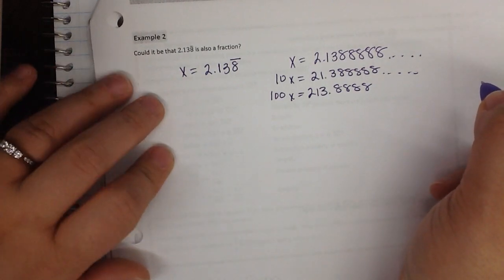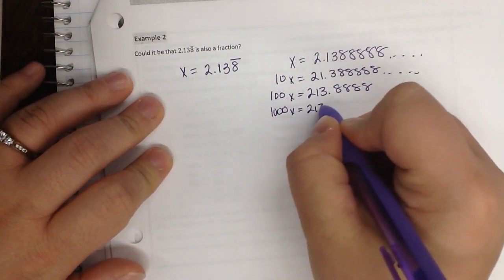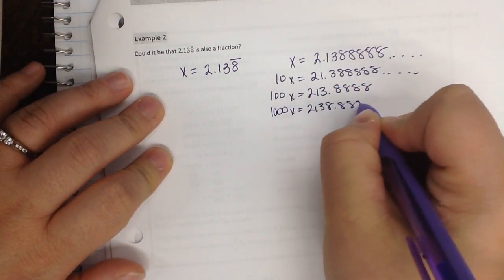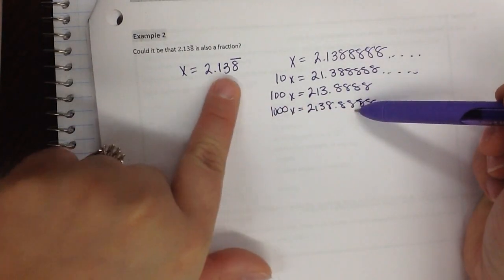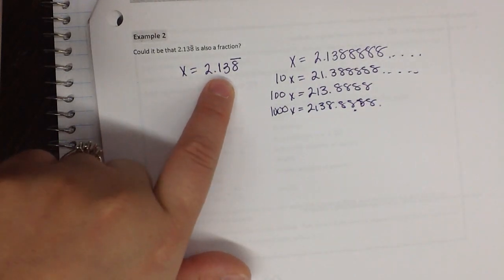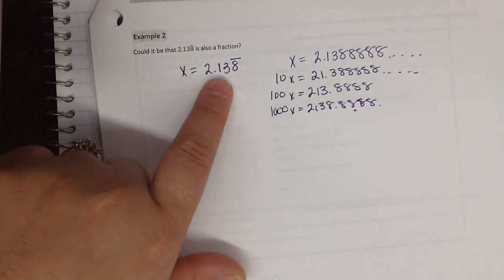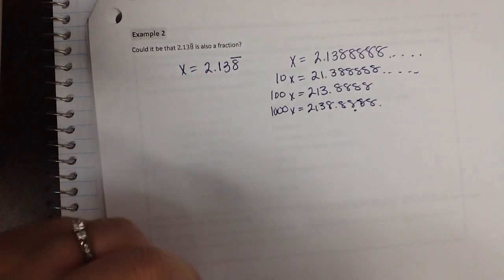If I multiply by 1,000, I get 2138.8888. Well, none of the decimals over here are coming up with x. So I don't know if it is helpful because we can't substitute in x.